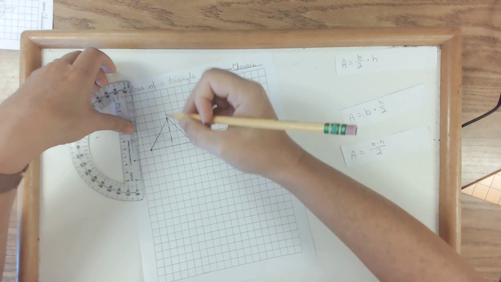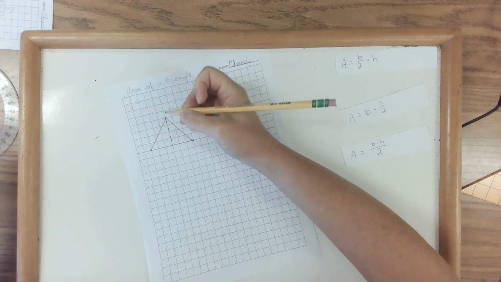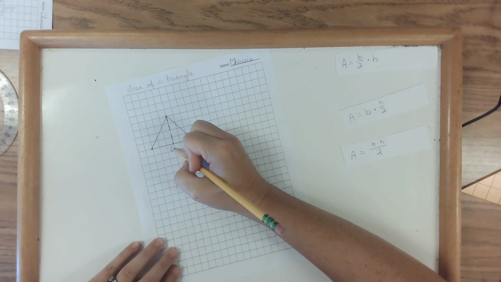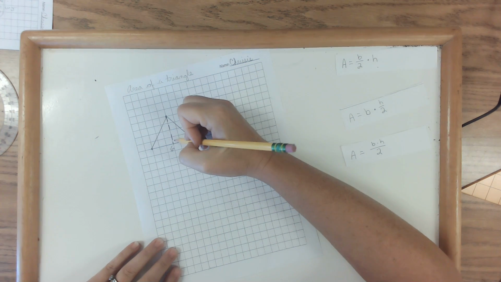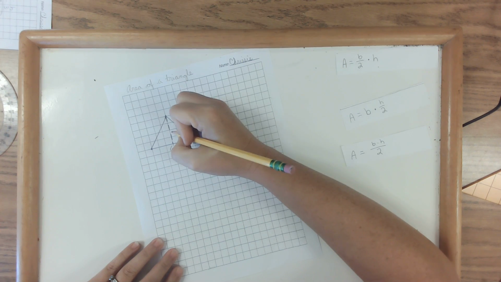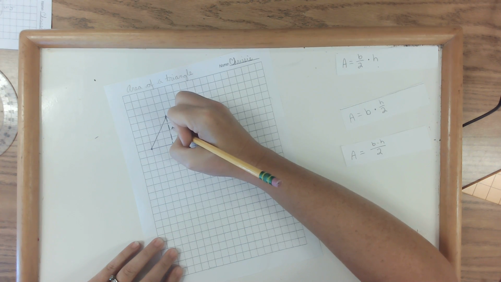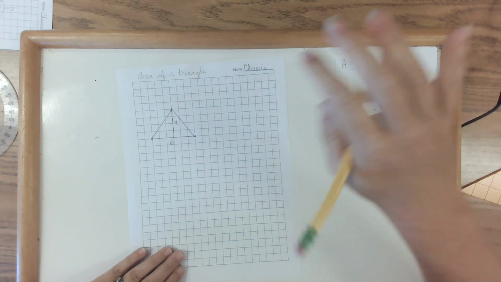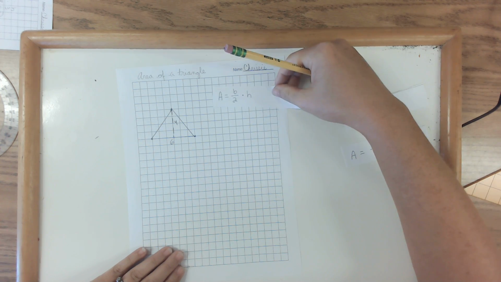So in this case, I remember that my base is the number 6 and my height 1, 2, 3, 4. Remember to count all the way up to that top. It's 4.